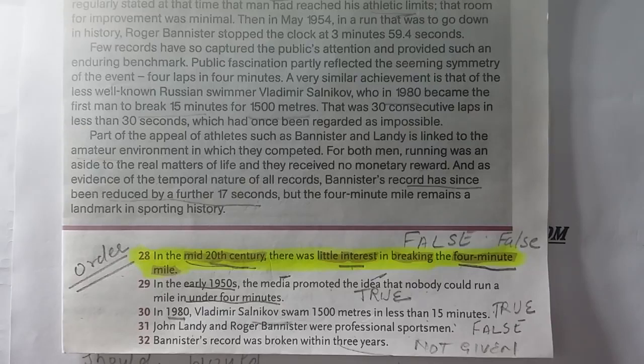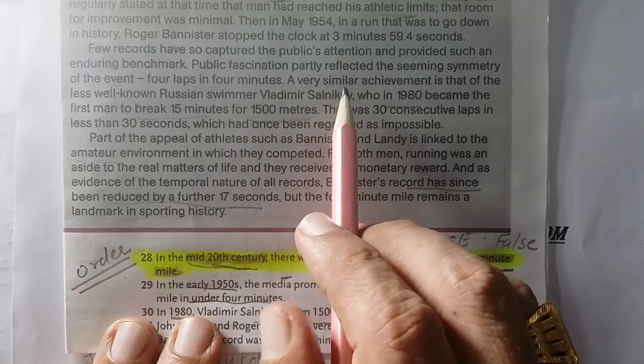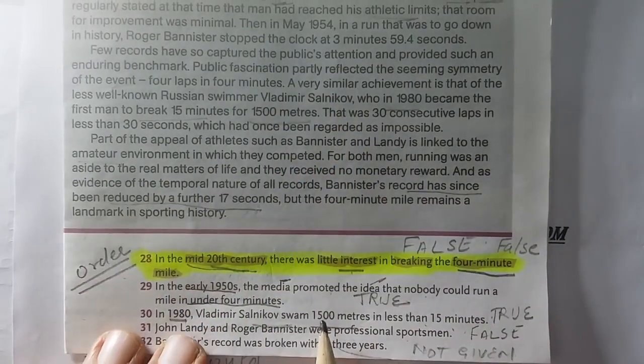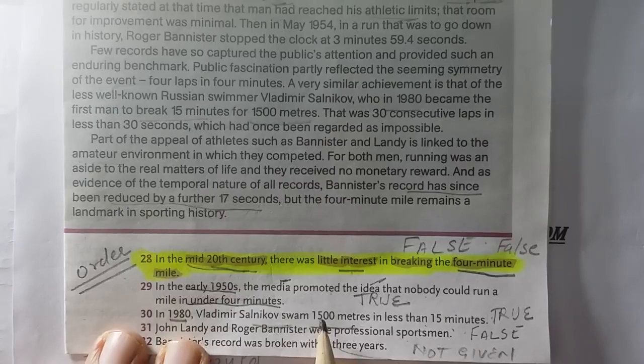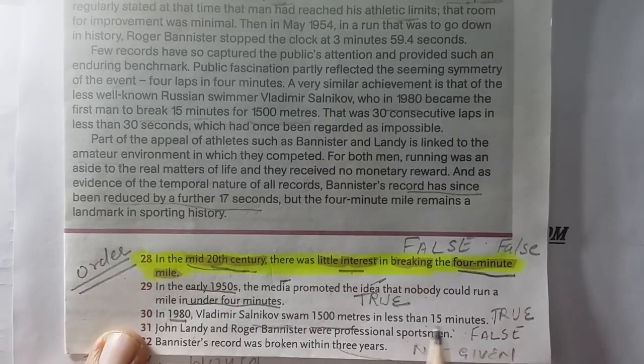Then Vladimir swam 1500 meters in less than 15 minutes. So I will underline 1500 meters. Name of person is there. Less than 15 minutes, that I will underline. Now these are the 2 persons. They were professional sportsmen and within 3 years.